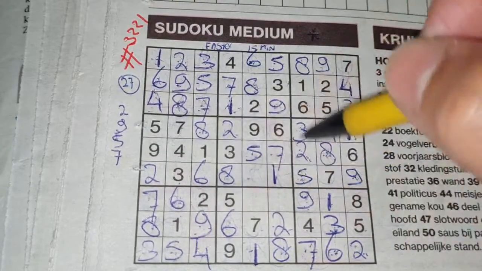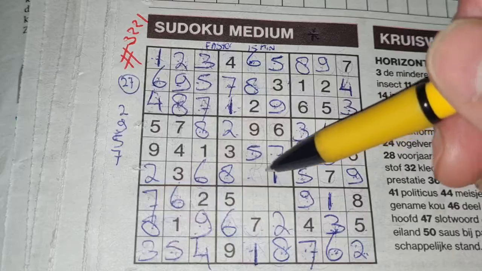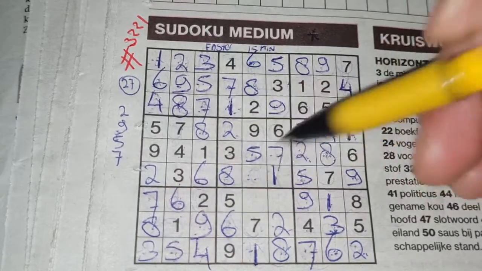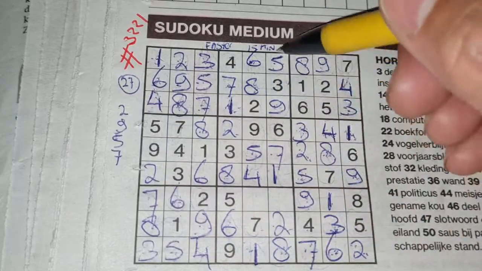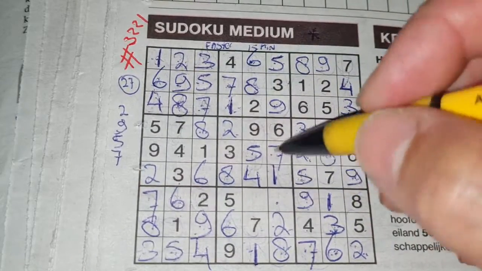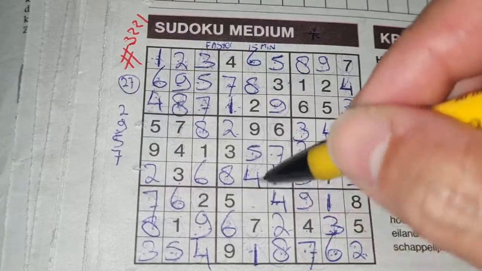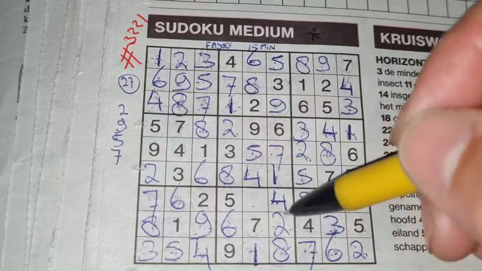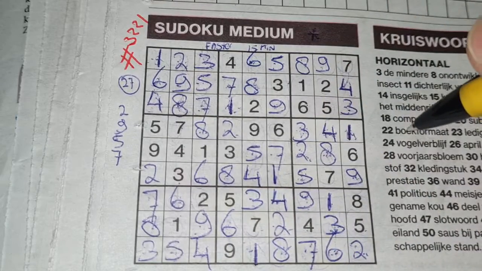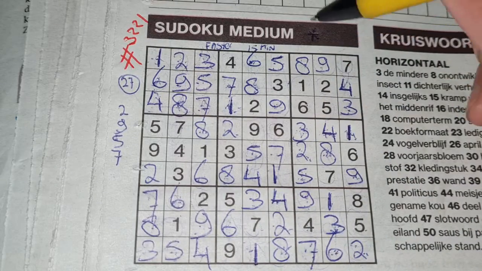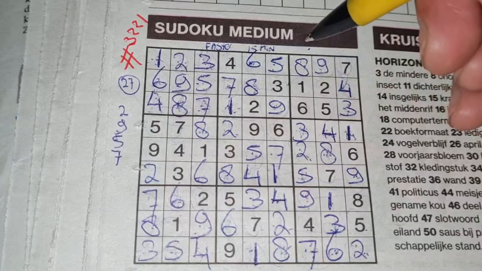1 number left in this big square. For the number 4, 1, 2, 3, 4 is missing. All right. 4 in this column, 4 in the middle column. So the column next, the only place for the 4 should be there. And the final number of this big square, 1, 2, 3 is missing. Yes. Completed in 30 minutes. All right, faster than 15 minutes.